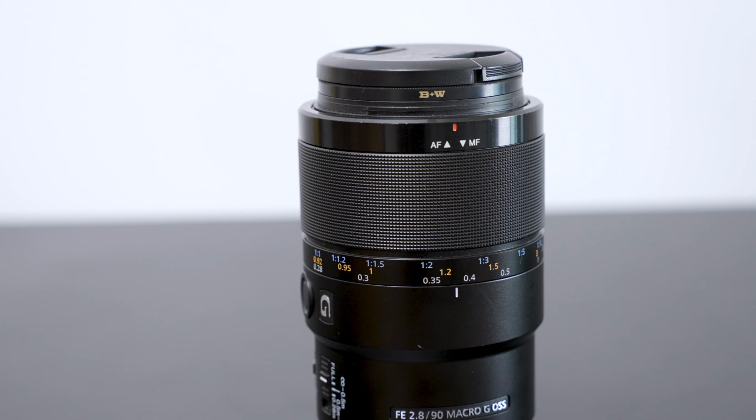If you're watching this video, you're probably considering getting between the 85mm portrait lens or the 90mm macro lens. I will share with you some of the reasons why I went for the latter.